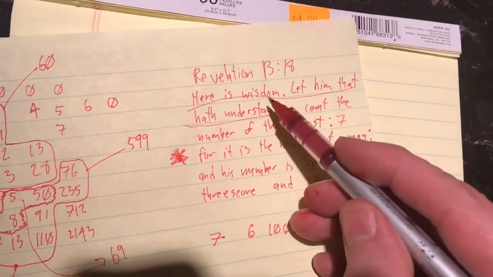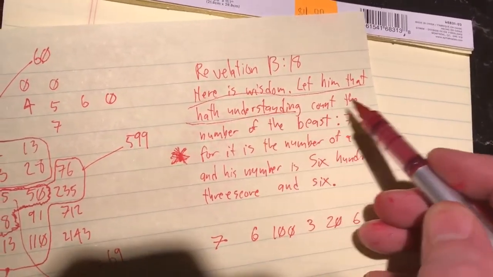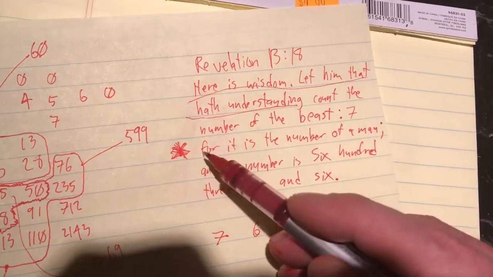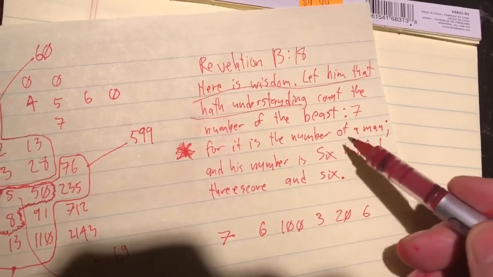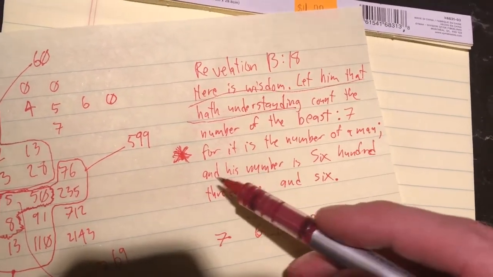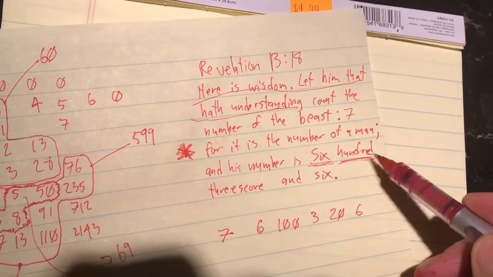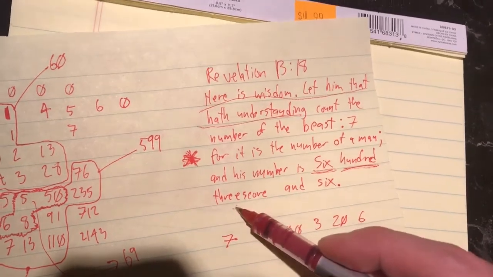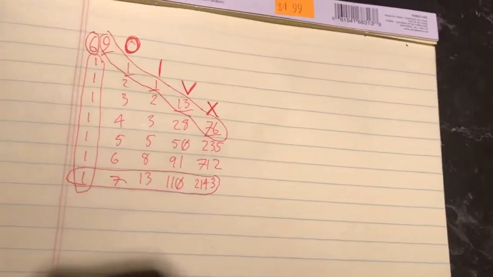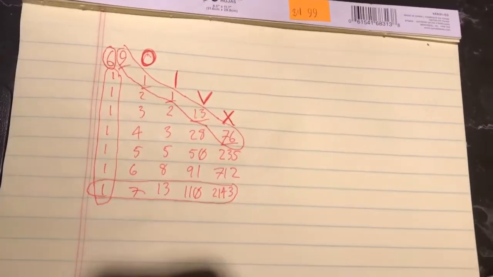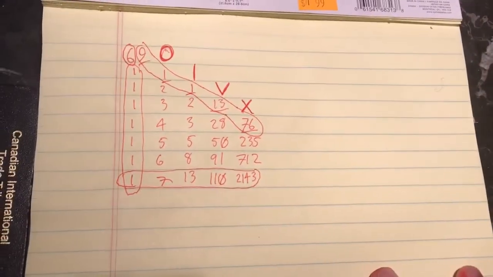Here is wisdom. Let him that hath understanding count the number of the beast 7, for it is the number of a man, which is part of 1 and 1 is 7. And his number is 6, check. 100, check. Okay, 3 score. 3 score is apparently 3 times 20. I don't fucking believe it.